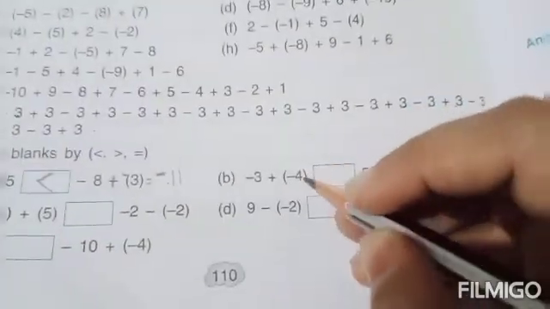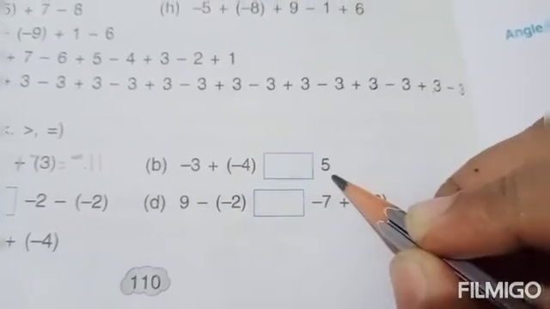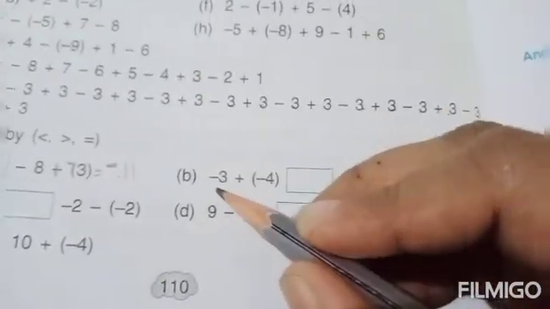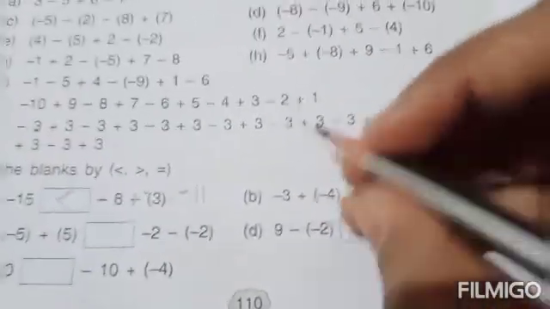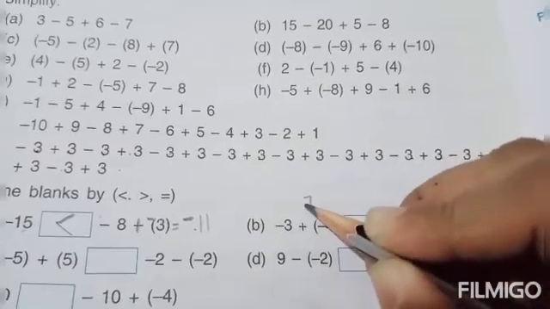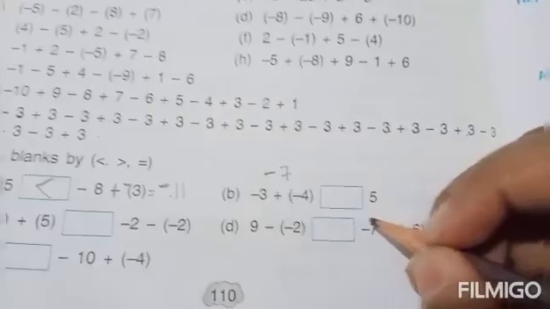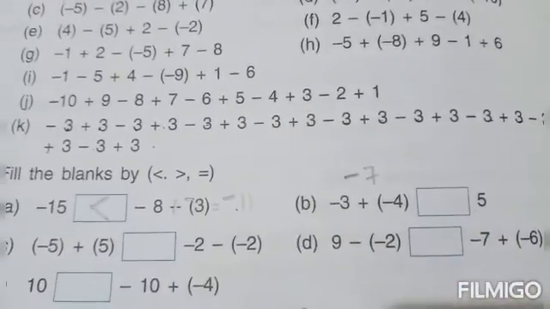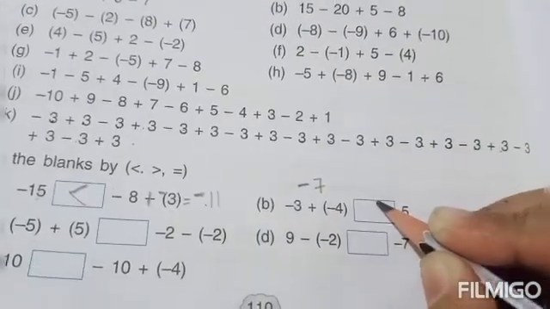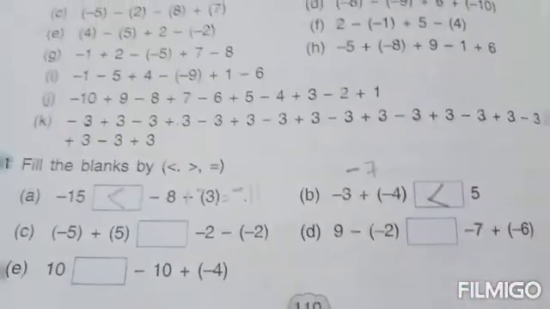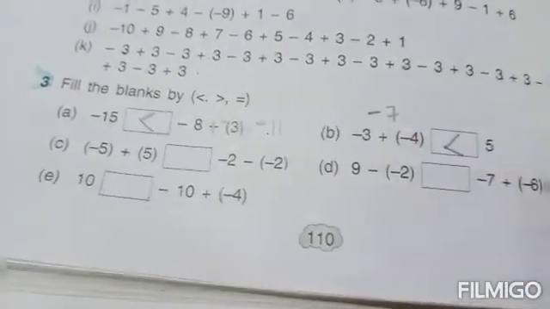Okay. Now B. Next to B, minus 3 plus minus 4, then 5. So what is minus 3 plus minus 4? You can find that. Addition of two negative integers. So first add the numbers. 3 plus 4 is 7. Then put the minus sign. So minus 7. And 5, which is greater? If a positive integer and a negative integer are given, the positive integer will be greater. Every positive integer is greater than every negative number. So minus 7 is less than 5.